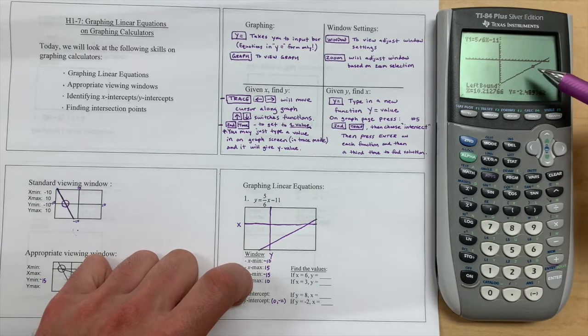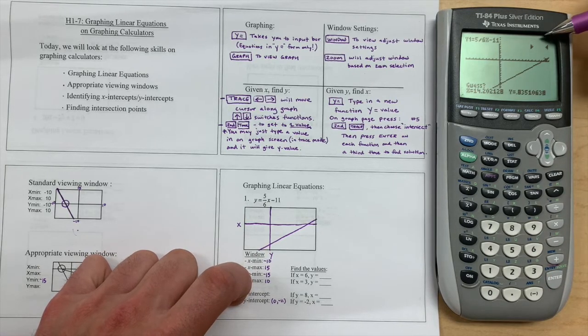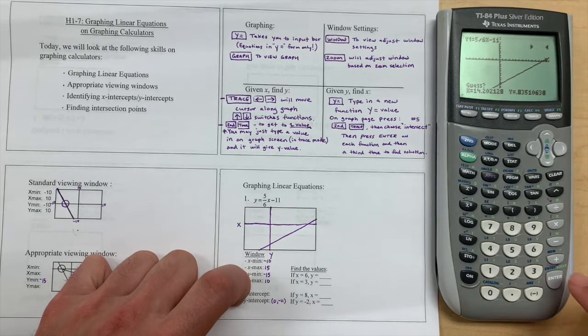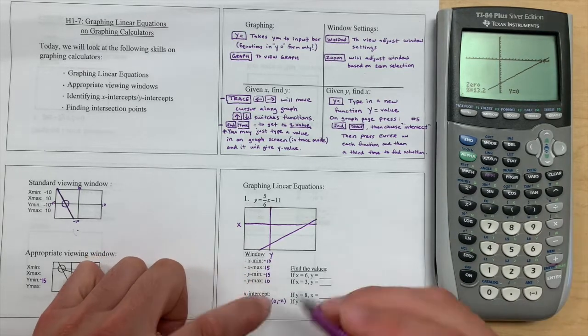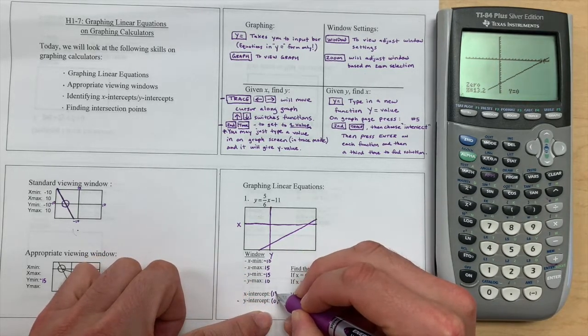My cursor is on the left side of my x-intercept. I press enter. Notice it's marked the boundary here. Now we're going to move it. It says right bound, so we want to put it on the right side of our x-intercept. We hit enter, and now the calculator is going to look between this region for the x-intercept. You hit enter one more time, and it tells you that your x-intercept is 13.2. So we'll copy that in here.